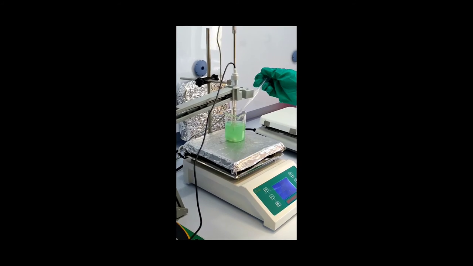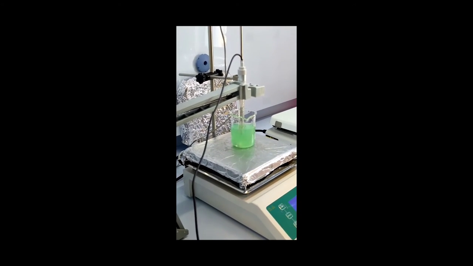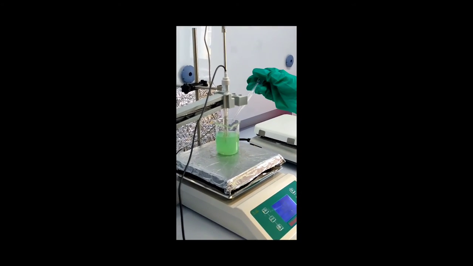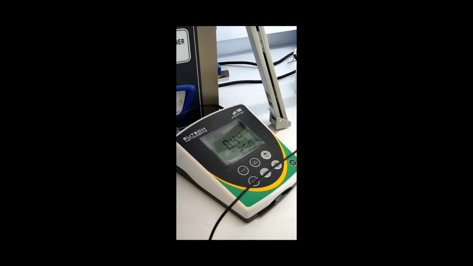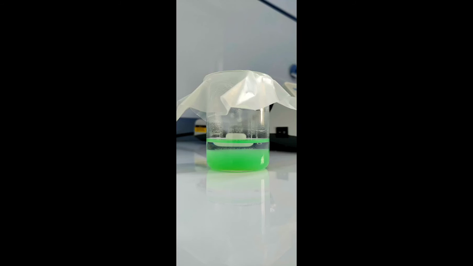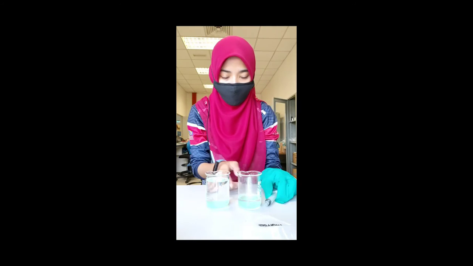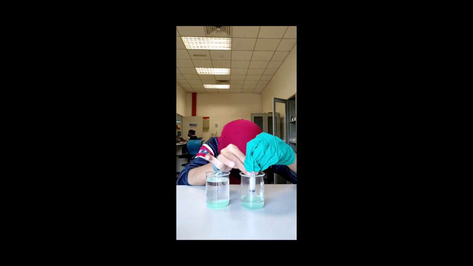Then, after dissolving the nickel acetate, the mixed solution of potassium hydroxide is added drop by drop to the nickel acetate solution until it obtains the desired pH. Next, after obtaining the desired pH, wash the mixed solution until a top layer and bottom layer can be seen. Next, remove the top layer using a syringe and put it in another beaker.